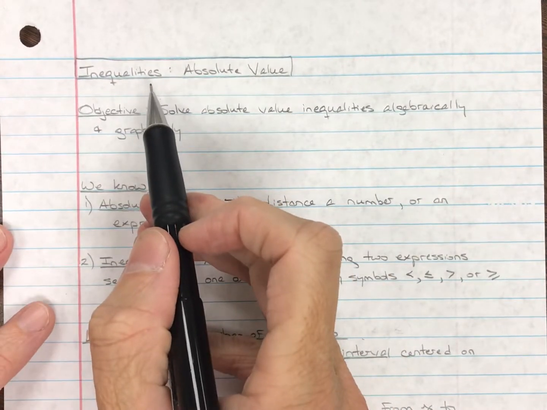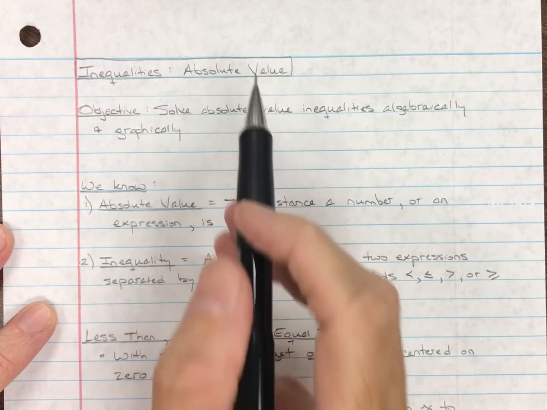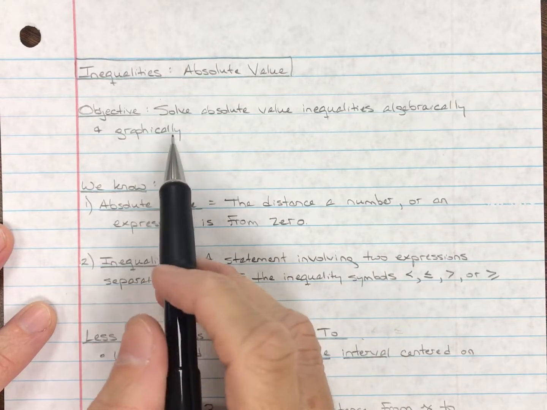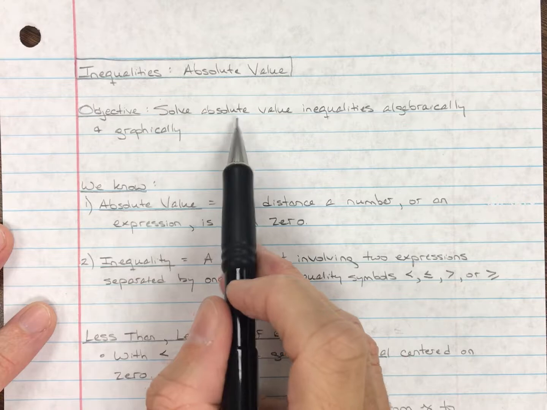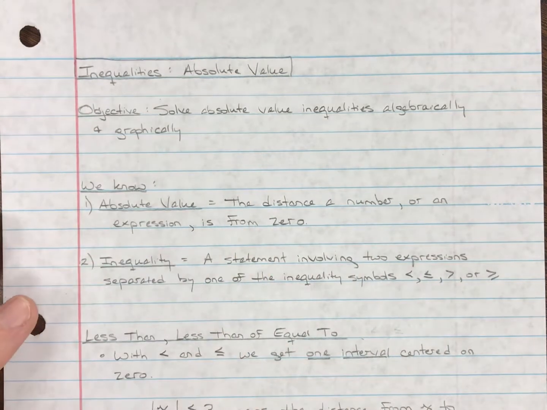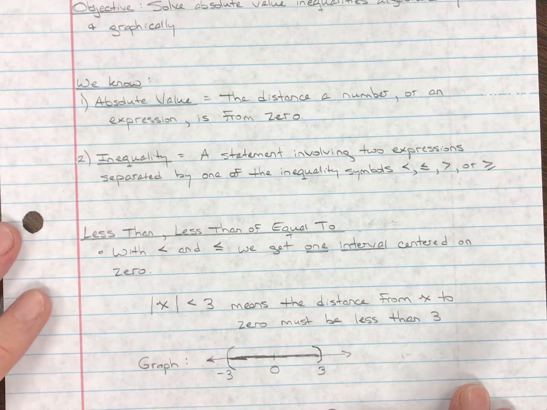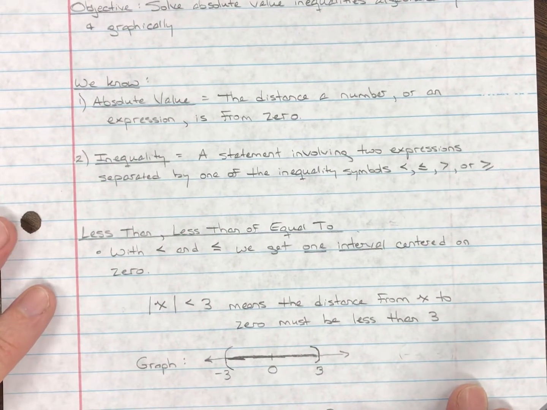In this third video lecture on inequalities, we're going to look at absolute value. Specifically, our objective is to solve absolute value inequalities algebraically and graphically. Okay, we know a couple things that are going to help us with this lesson.